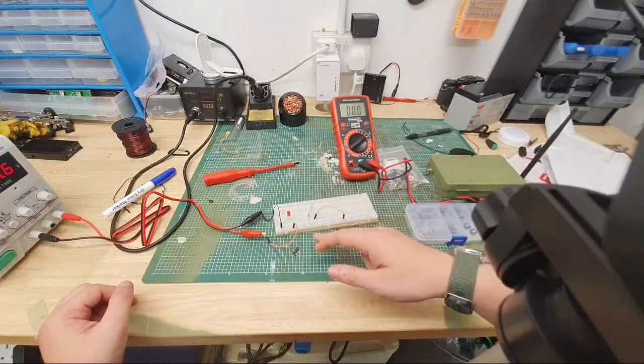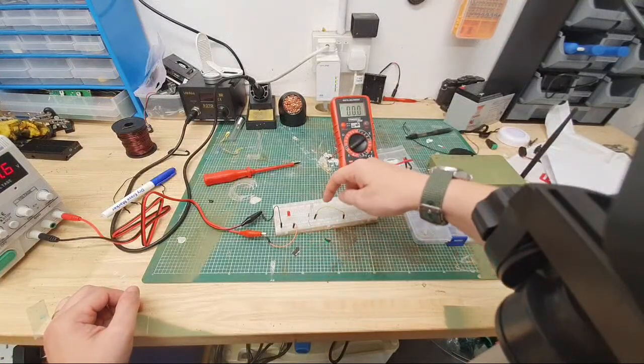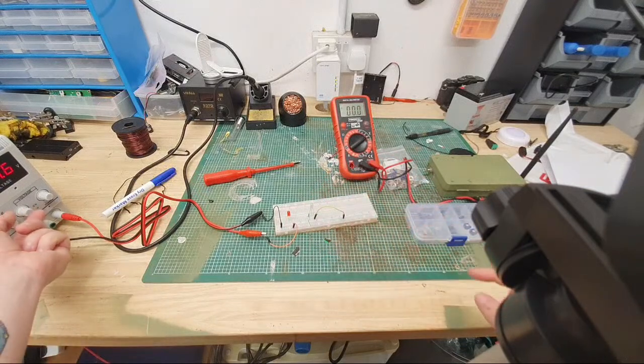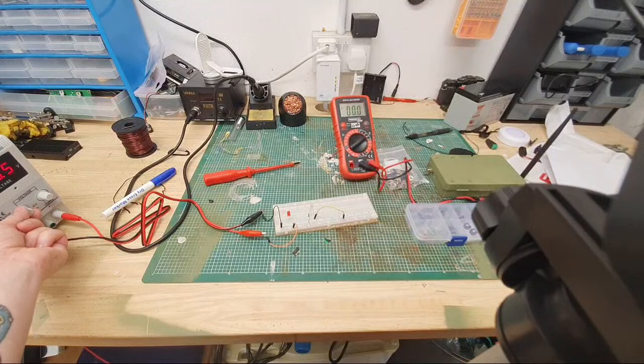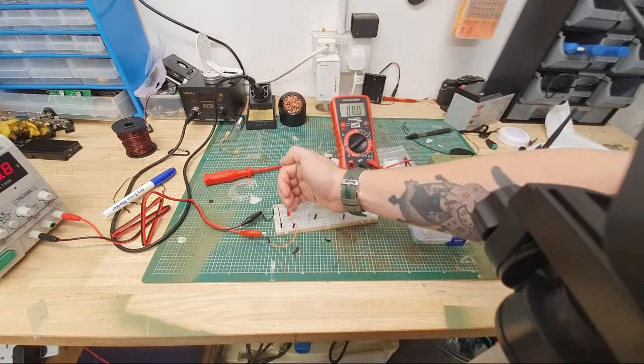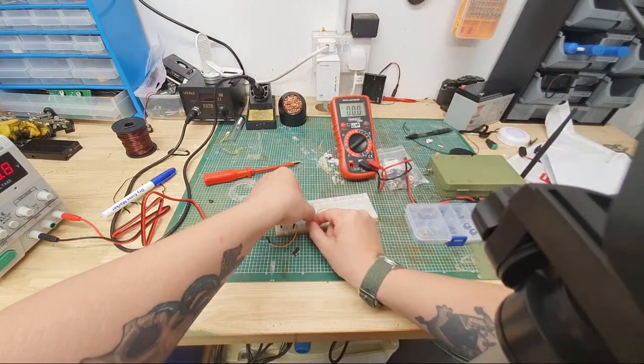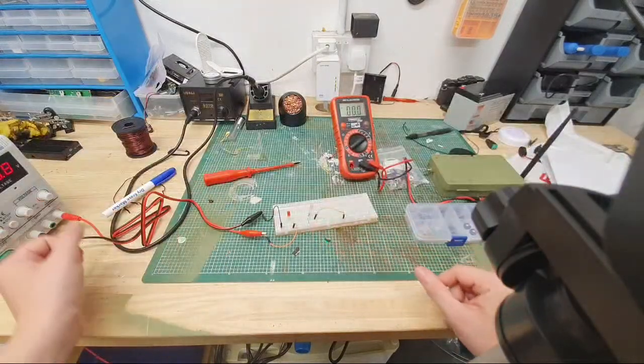I'm seeing nothing there. It's coming to you. That should be enough. Let's give it a bit more oomph. I'm not seeing it. Not seeing it.